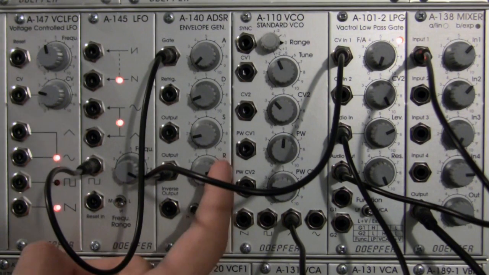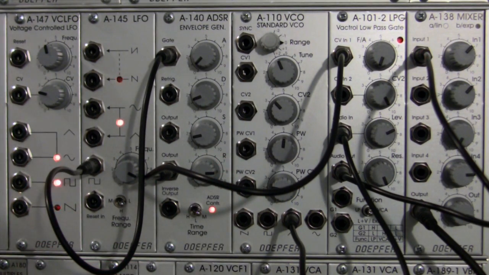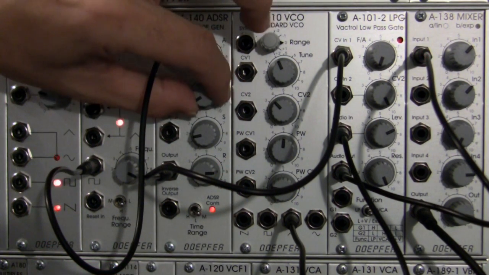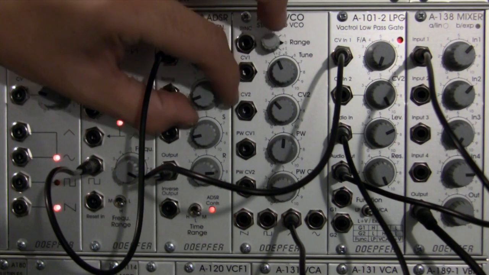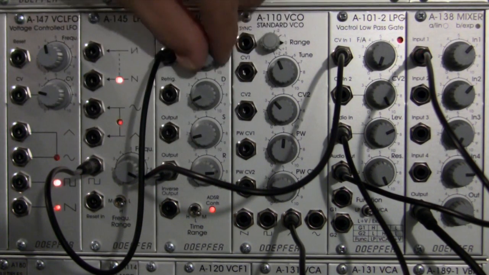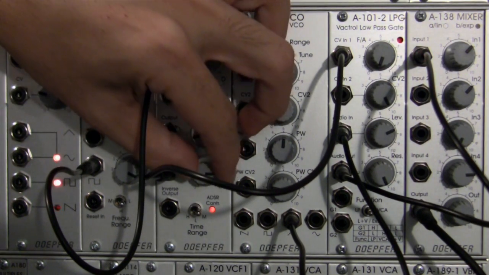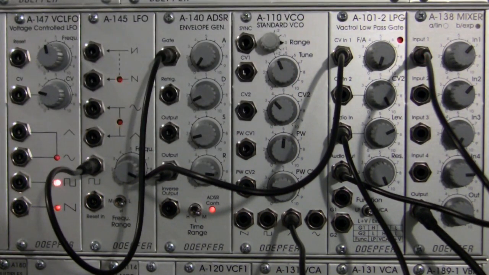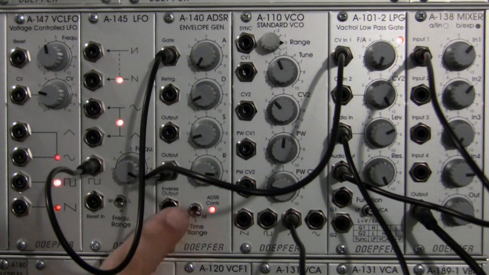Getting a nice little ringing, almost 808 sound, but not quite there yet. Very hard to reproduce though. So I hope this has helped you a little bit, giving you an idea of what the different settings are.